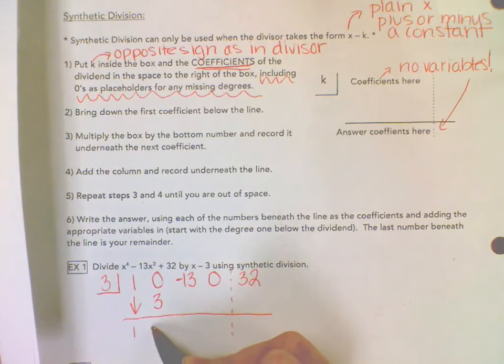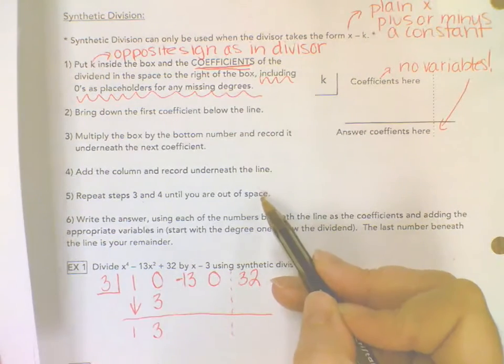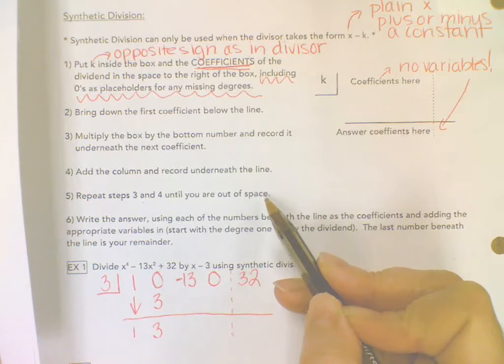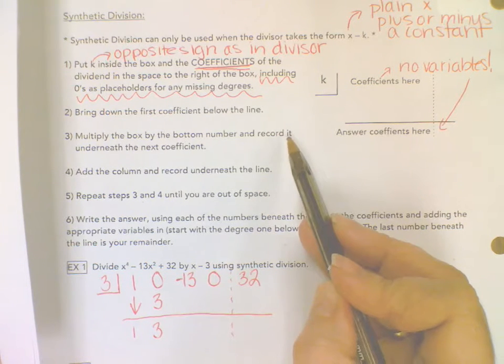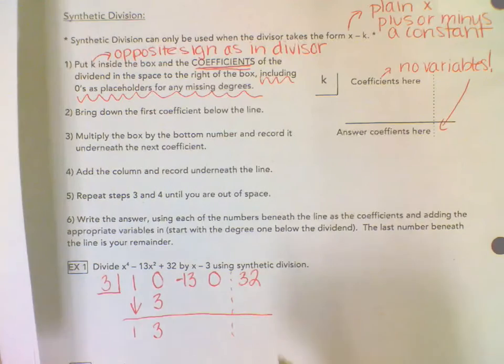0 plus 3 is 3. I recorded it under the line. Step 5, repeat steps 3 and 4 till you're out of space. So we're going to continue to do box times bottom, record, and then add the column, record. We're going to keep repeating that till we're out of space.